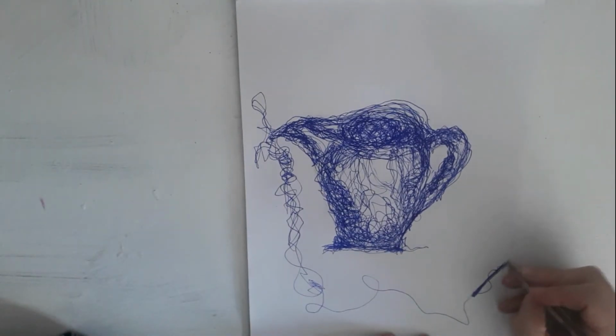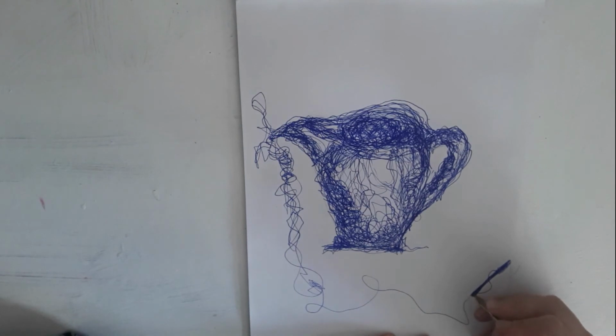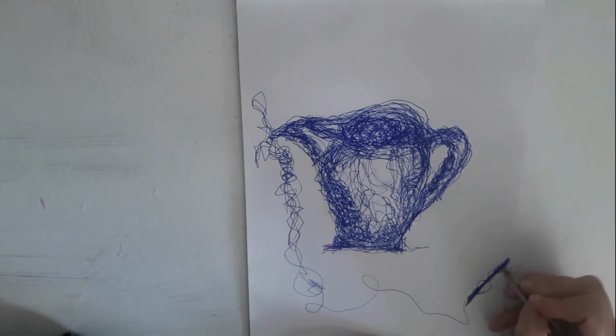You can do whatever you want. I'm just drawing something here that looks like a little pin or stick. It could be maybe knitting or crochet. No, it's not crochet because crochet has a different hook.